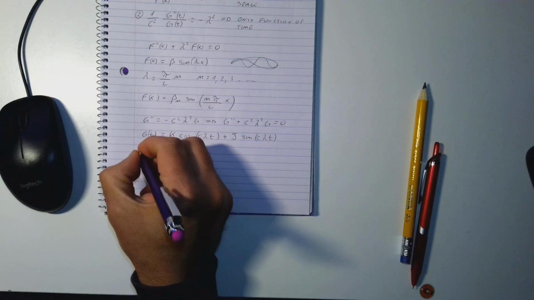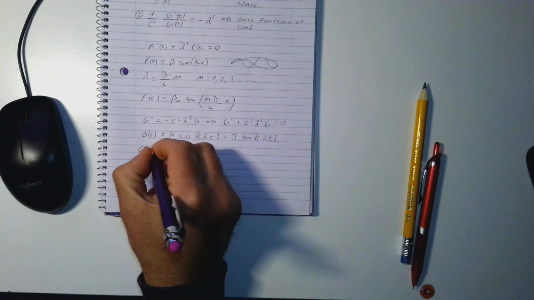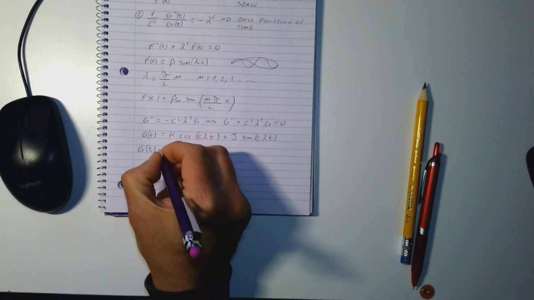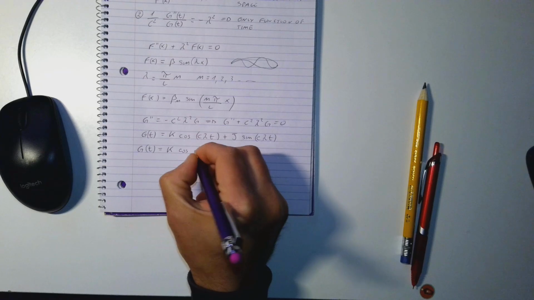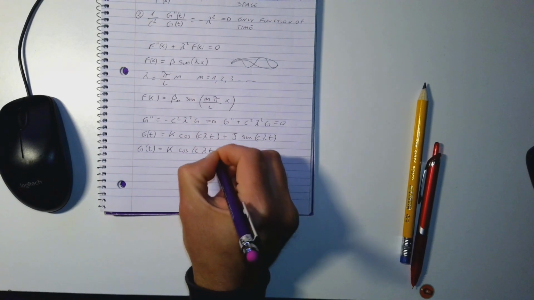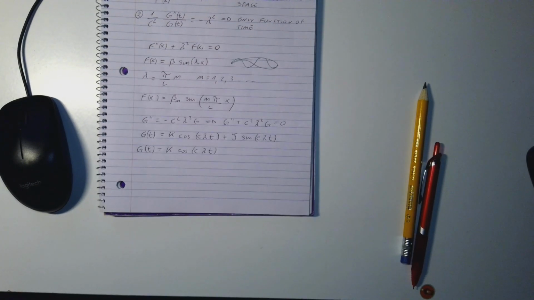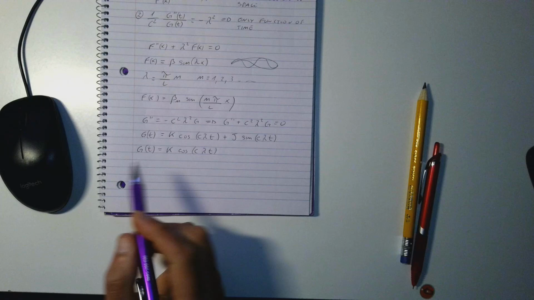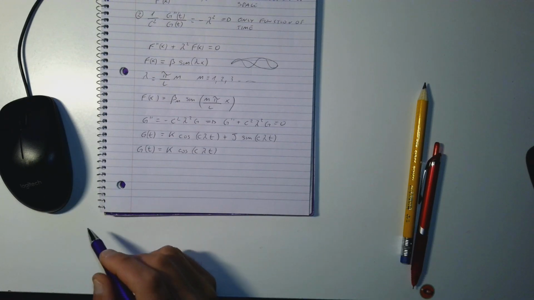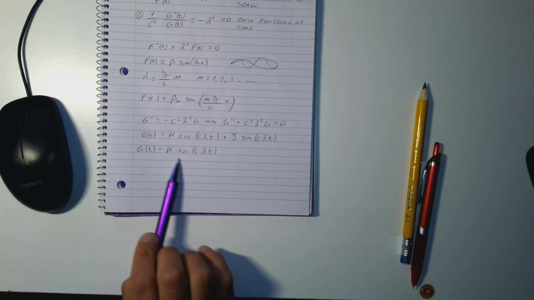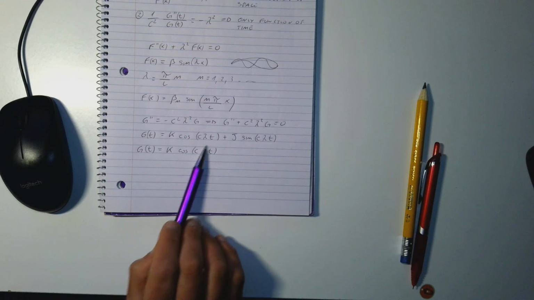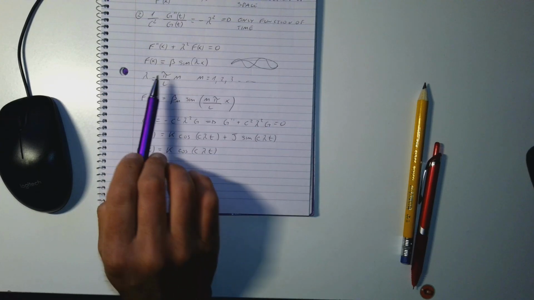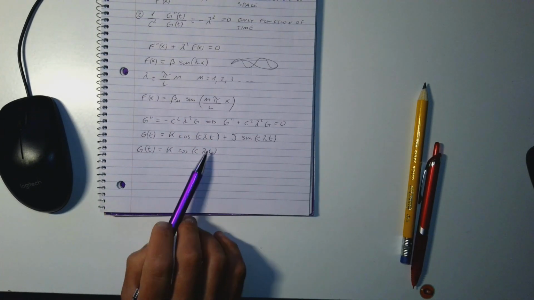So we can simplify our g of t as k cosine of c lambda t. And even in this case, of course, we can look at a certain multiplier for this lambda, which is the one that we found before, because lambda is always the same.